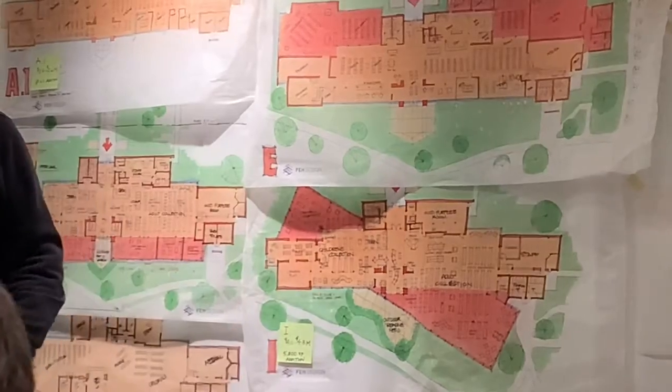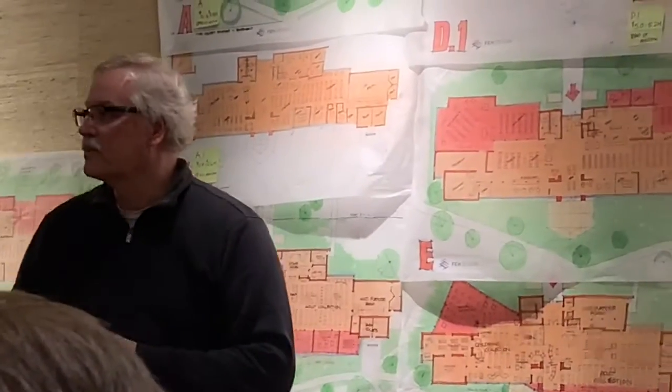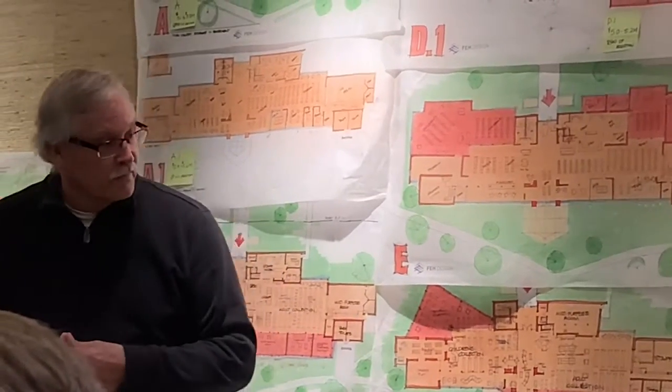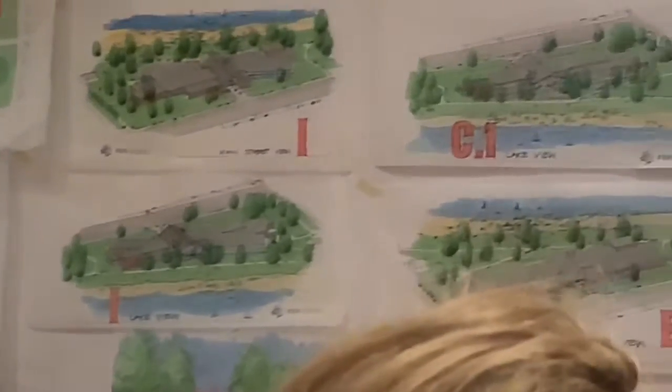So this is 5,800 square feet. The cost of this is $4 million to $4.3 million. And there are sketches over here that kind of show what those different options look like. Any questions on that?